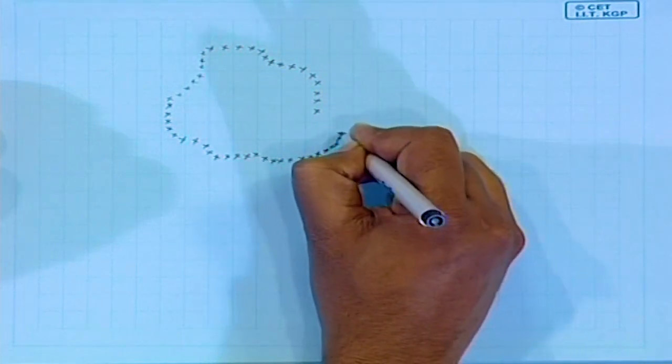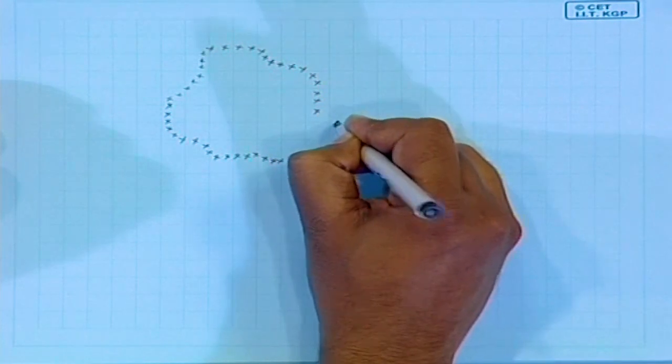So, all these crosses are my boundary pixels.